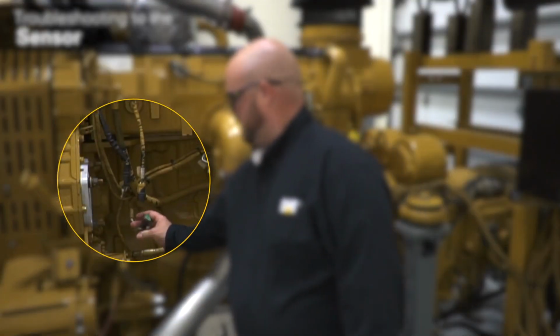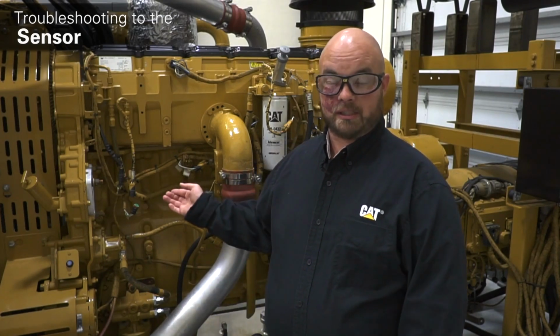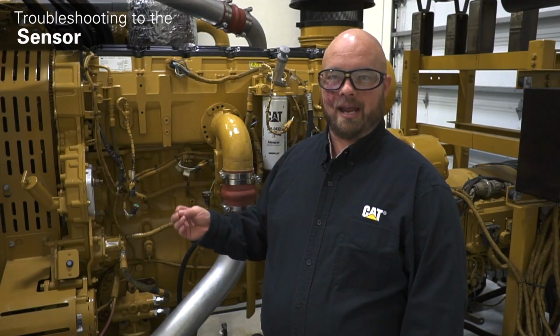The easiest way to do that is to just go out and disconnect the sensor. So with the sensor disconnected, what I would expect to happen is CAD-ET would tell me that I have an active -3 code, voltage above normal. That's what the ECM should be reporting at this point.